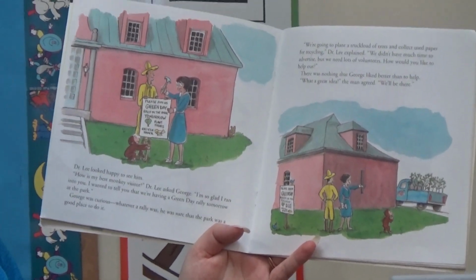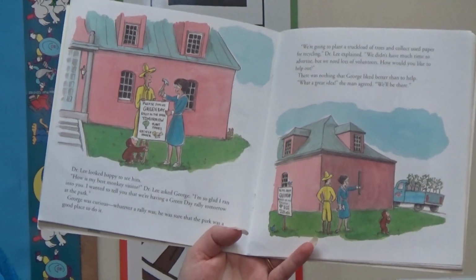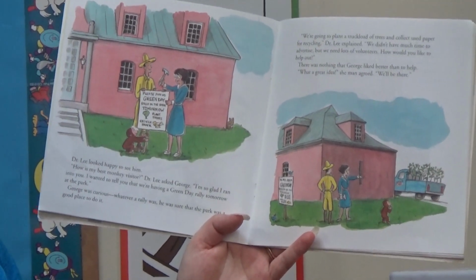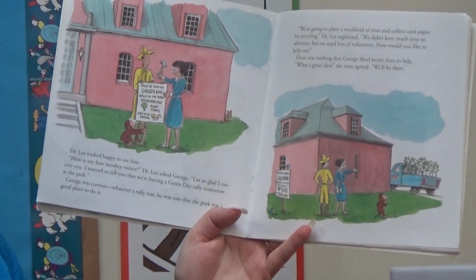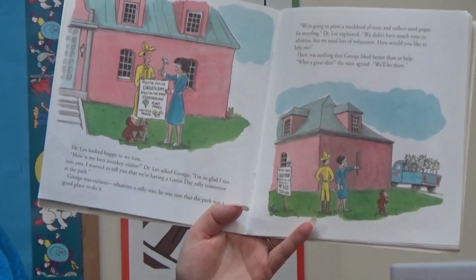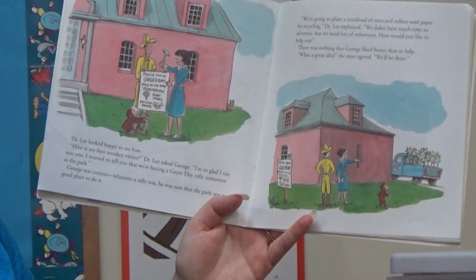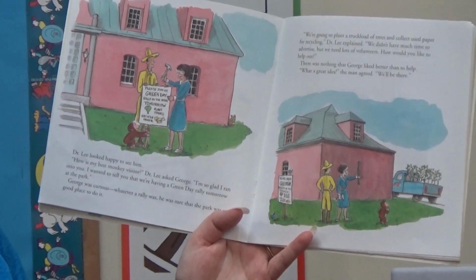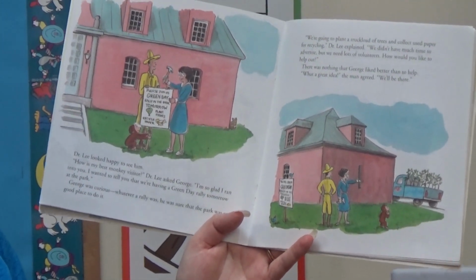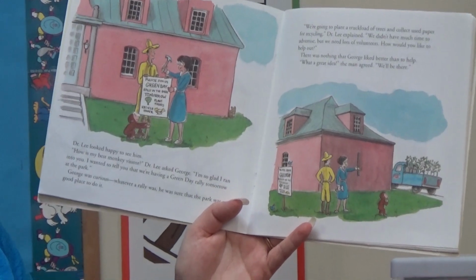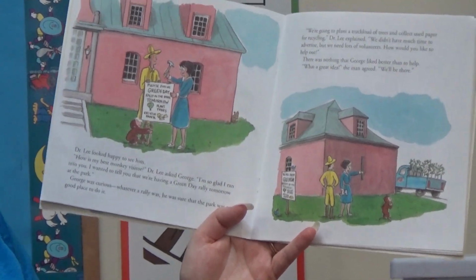"We're going to plant a truckload of trees and collect used paper for recycling," Dr. Lee explained. "We didn't have much time to advertise, but we need lots of volunteers. How would you like to help out?" There was nothing that George liked better than to help. "What a great idea," the man agreed. "We'll be there."